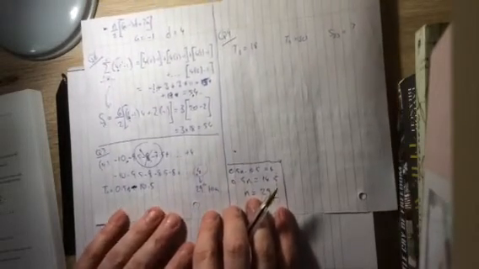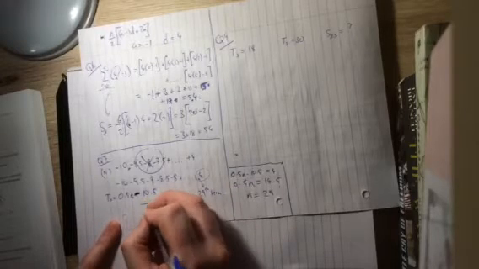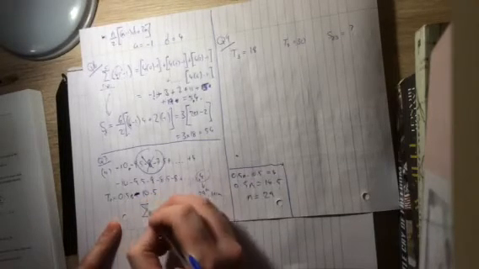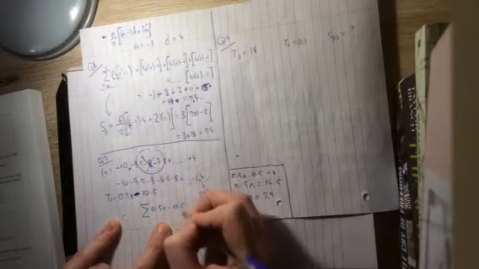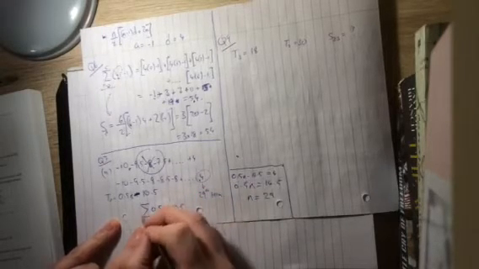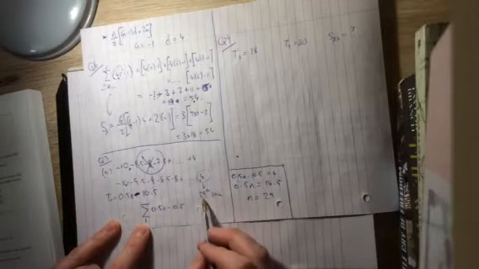And they have asked you in question 7 to write this series in sigma notation. So what we're saying is the sum of this pattern, 0.5n minus 10.5, for values of n between 1, our first term is minus 10, and 29 to get our last term. So that's your answer there for question 7.